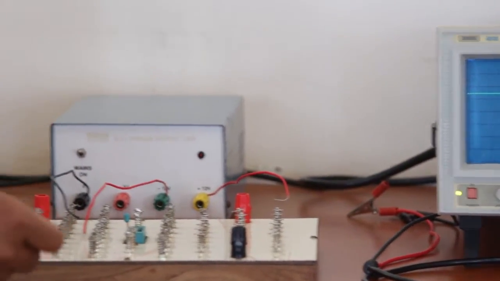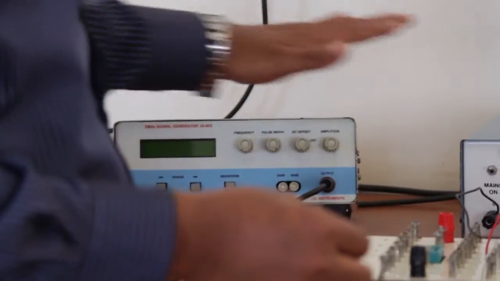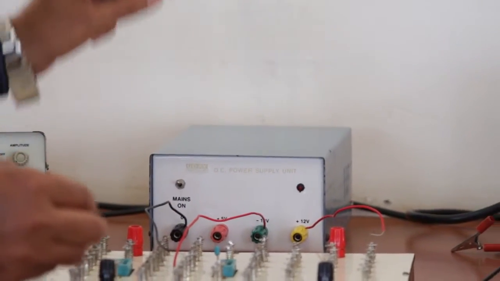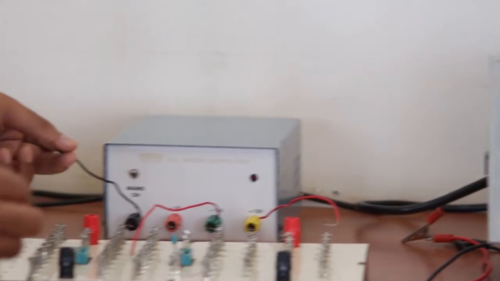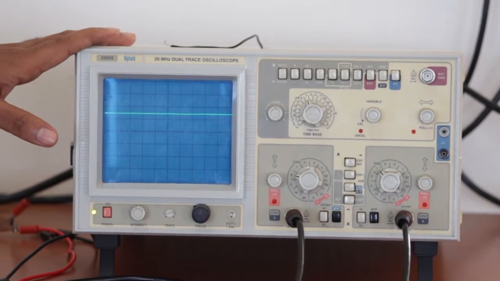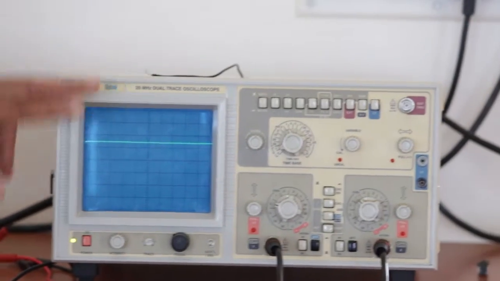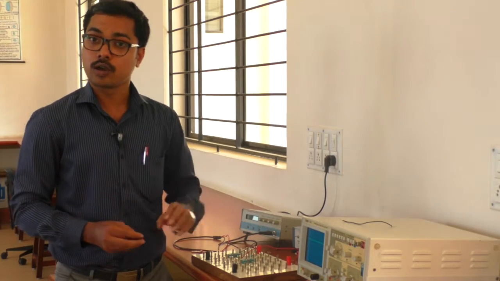A signal generator is used, where different types and different frequencies of signals are generated. One fixed power supply to bias the OPAMP, that is VCC and VEE, is provided by this particular DC power supply unit, and along with that we have a ground point in the same unit. And a cathode ray oscilloscope, where we can study and analyze the various waveforms, the input waveform as well as the output waveform. We can compare the input and output waveforms and come to a conclusion. So I'll show how to establish the connection here.